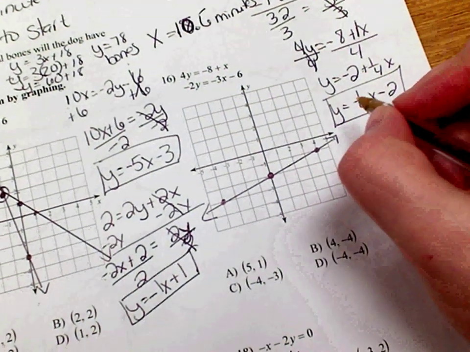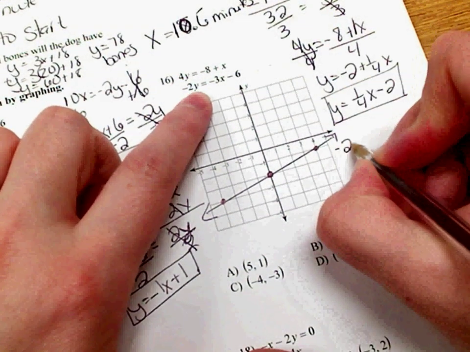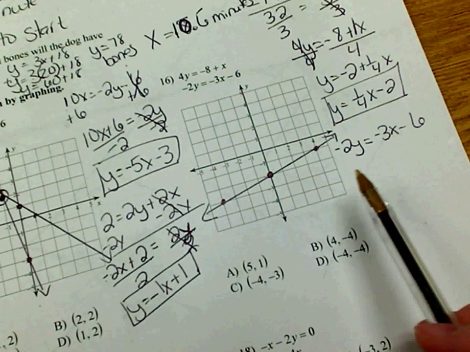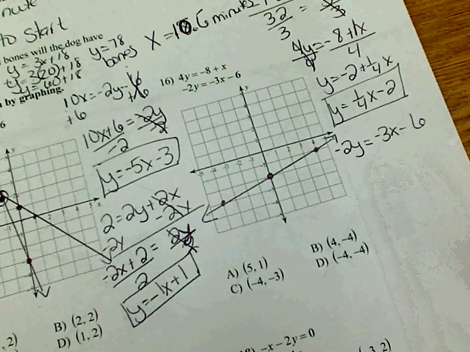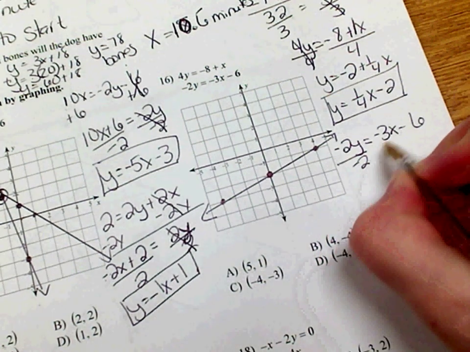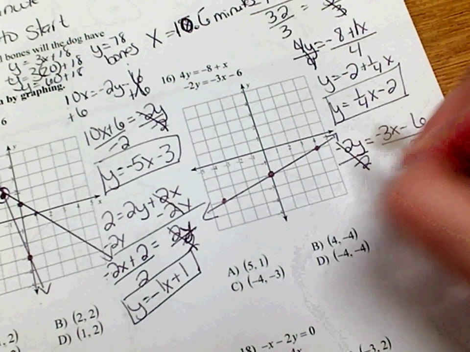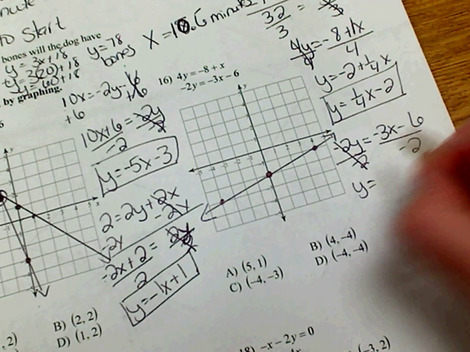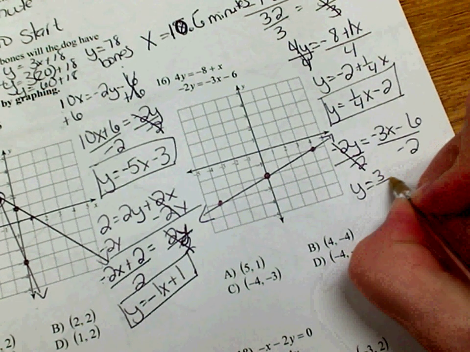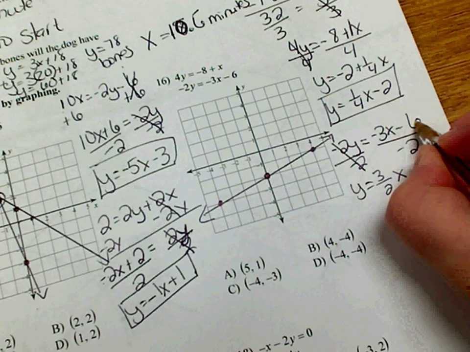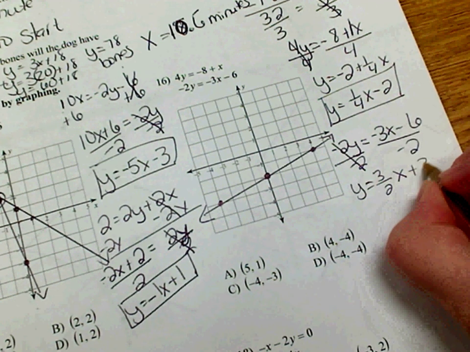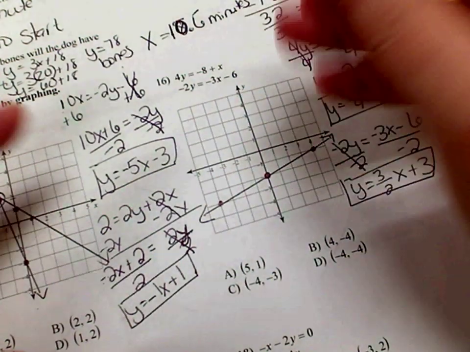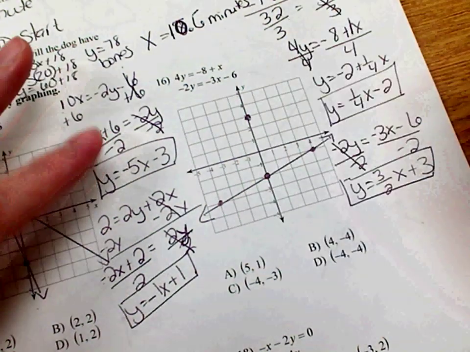Okay, so negative 2y equals negative 3x minus 6. Once again, the y is right here, so I have to divide by negative 2 because I'm trying to get the y by itself. And if I do -3 divided by -2, and I do math enter, I'm going to get a positive 3/2 x. -6 divided by -2, I'm going to get a positive 3. So I'm going to graph that by going to positive 3, and then I'm going to go up 3.